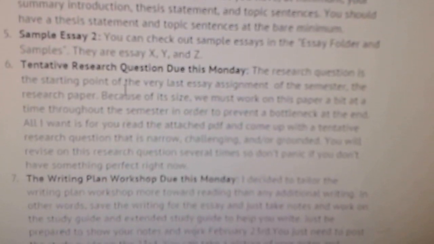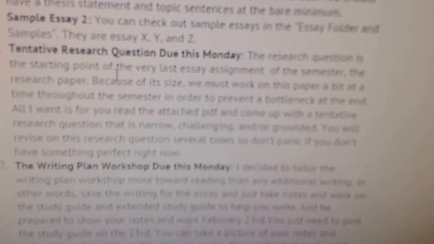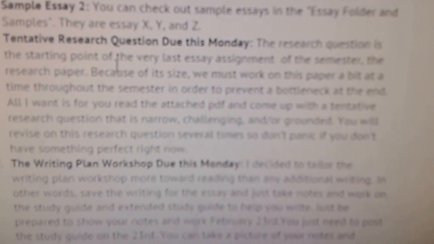The tentative research question. The research question is the starting point of the very last essay assignment of the semester, the research paper. Because of its size, we must work on this paper a bit at a time throughout the semester in order to prevent a bottleneck at the end. All I want is for you to read the attached PDF and come up with a tentative research question that is narrow, challenging, and grounded. Now, you'll know what narrow, challenging, and grounded mean if you've read the PDF.